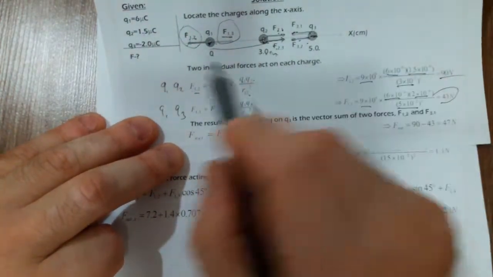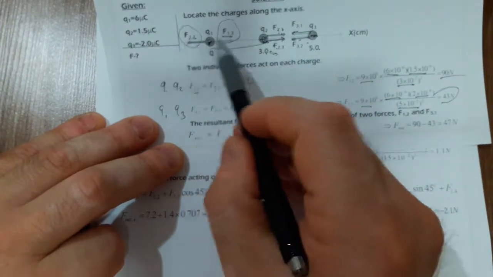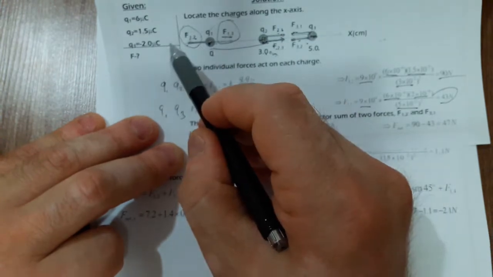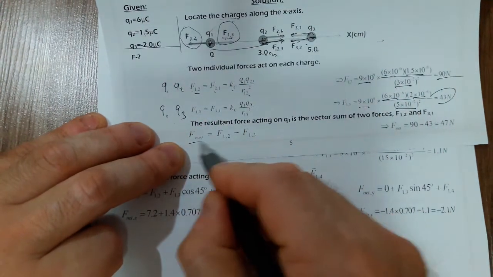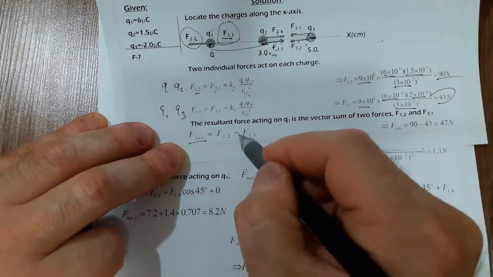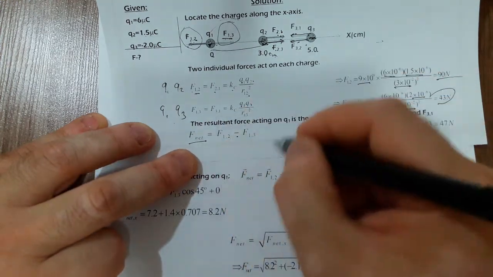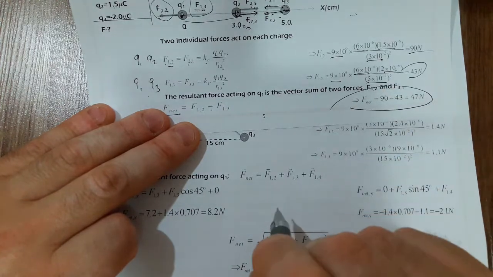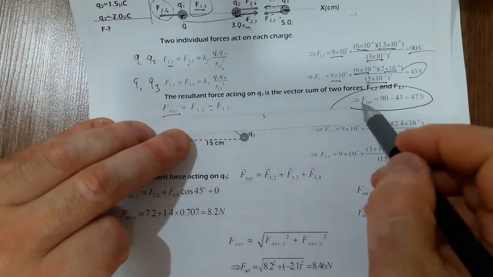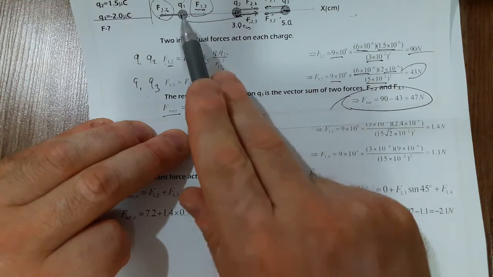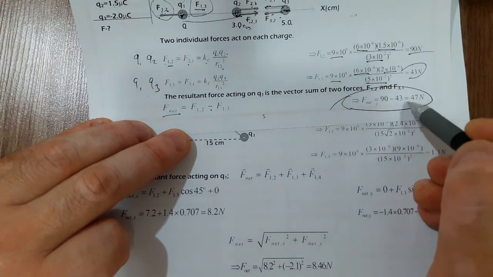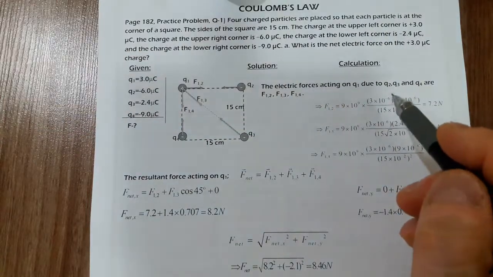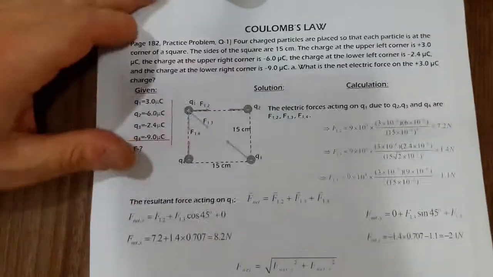What is the principle of superposition? I'm going to add them as vectors. These vectors are in opposite directions: one is in the positive x direction, the other in the negative x direction. So the sum in this case is F net, F12 minus F13. If I subtract them, I can calculate the net or resultant force acting on the charge Q1, which is equal to 90 minus 43, which is equal to 47.